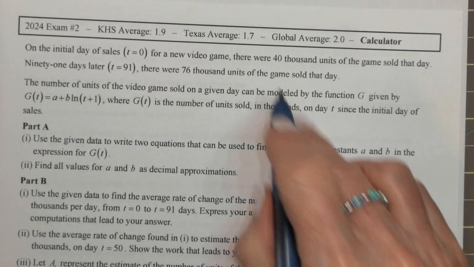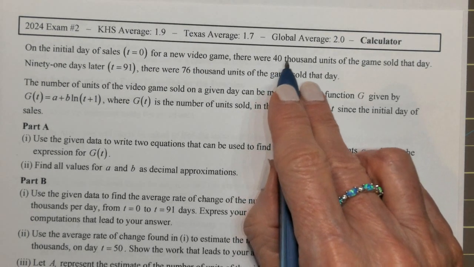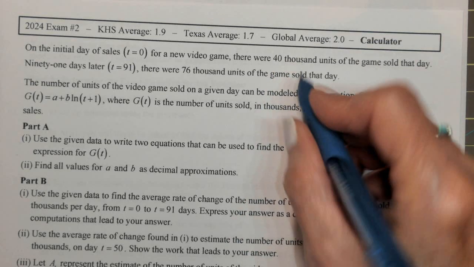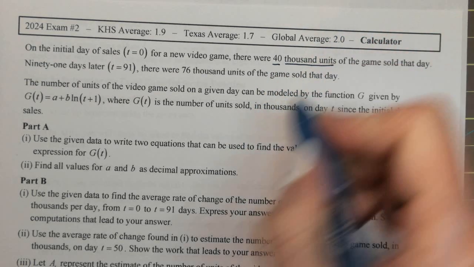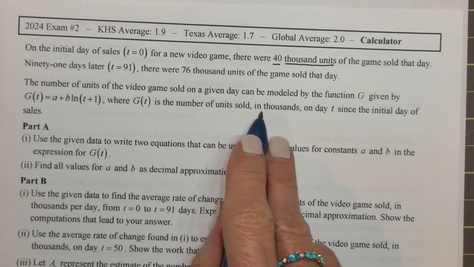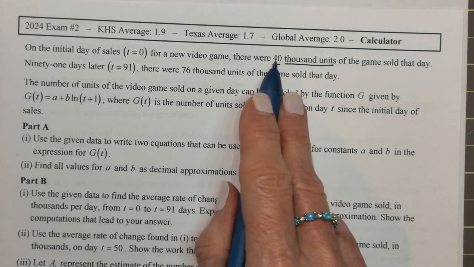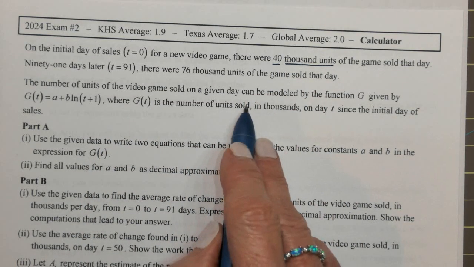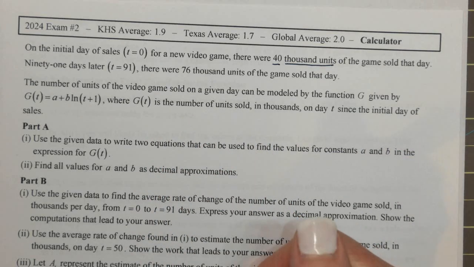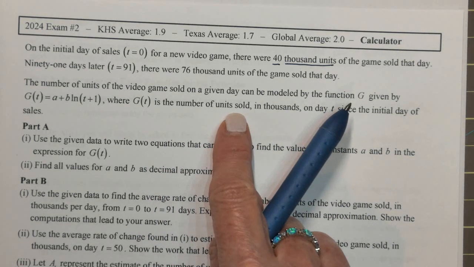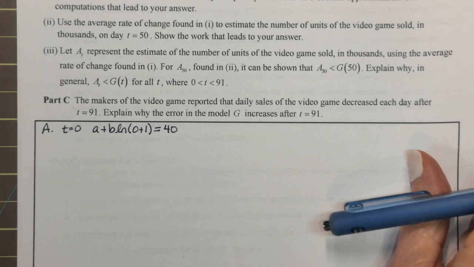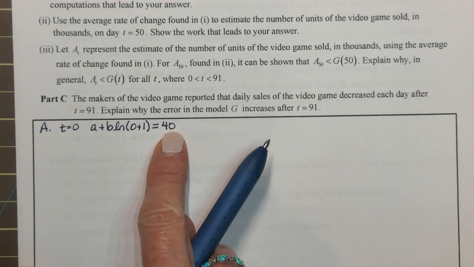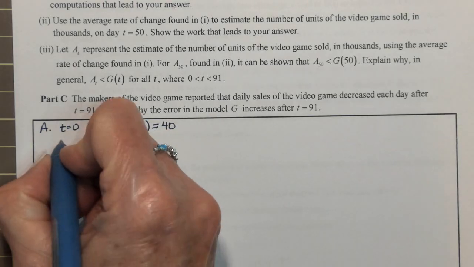Do not write 40,000. 40 is the number of thousands of units. And remember, G is in thousands. So if you write that this is equal to 40,000, you're actually saying it's 40,000 thousand. That would be 40 million, and you don't want that. Just write 40. There's one equation.